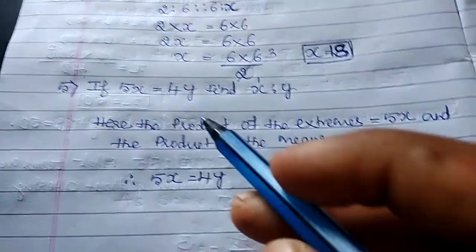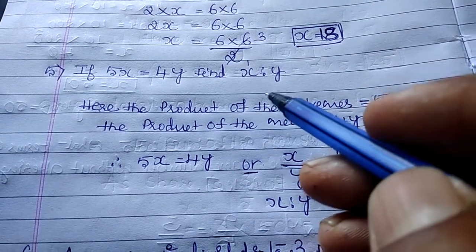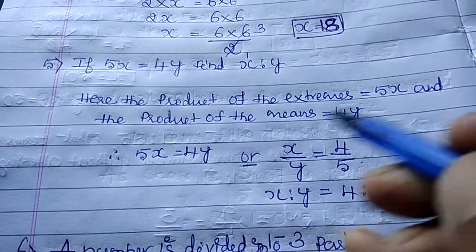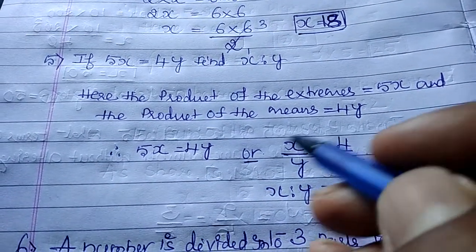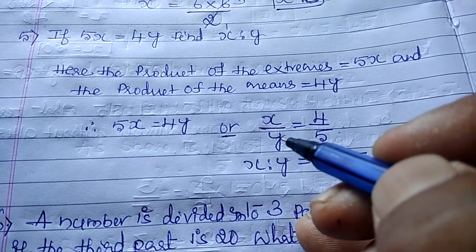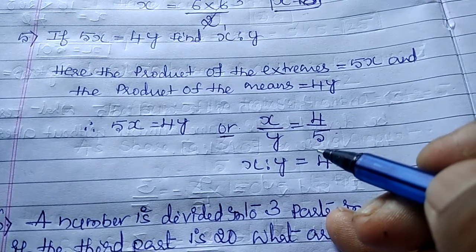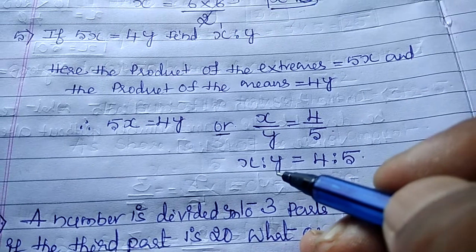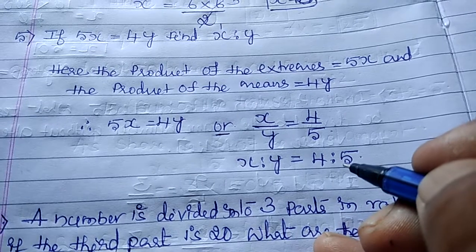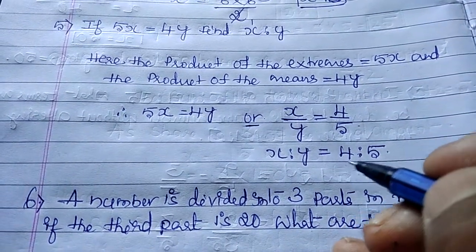Now if 5x is equal to 4y, find x is to y. So here the product of the extremes is equal to 5x and product of means is equal to 4y. 5x is equal to 4y, or x by y is equal to 4 by 5. So x is to y is equal to 4 is to 5. Therefore x is equal to 4, y is equal to 5.